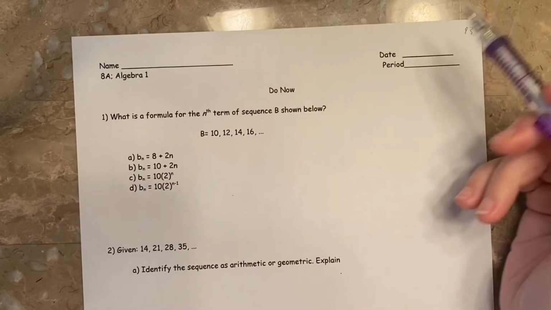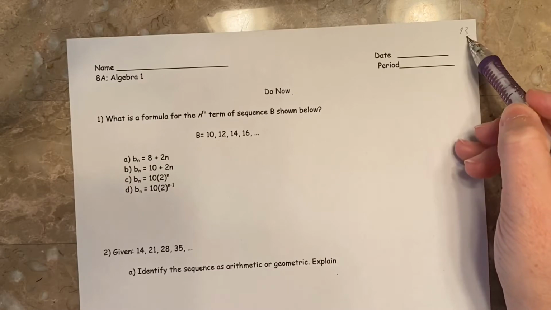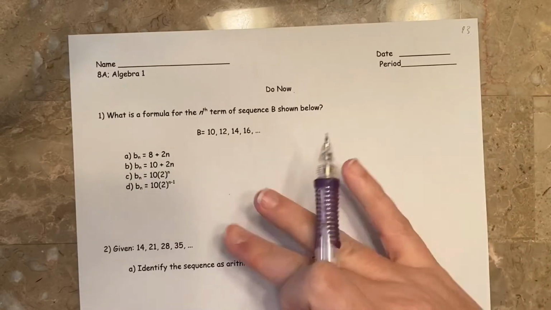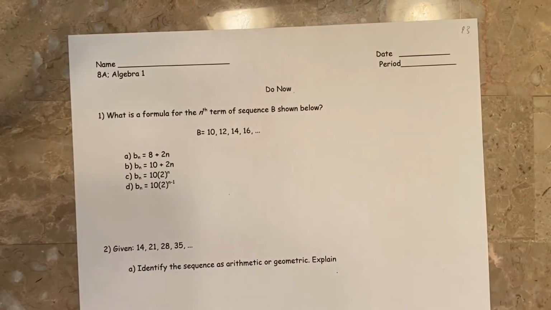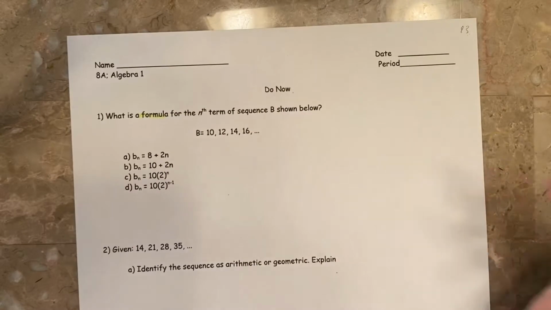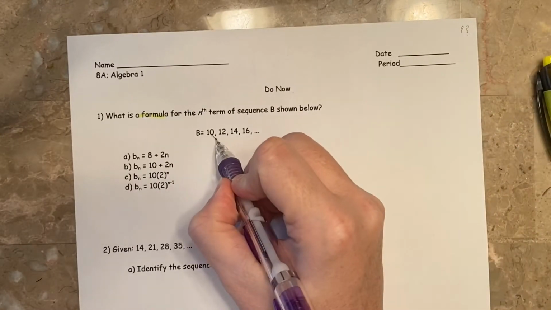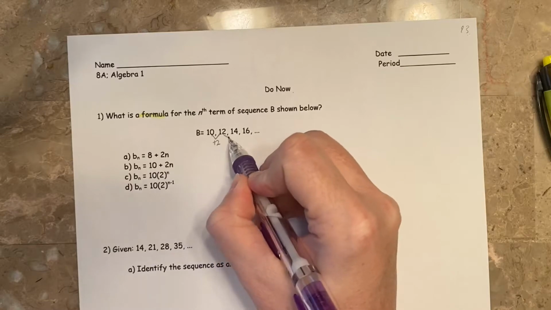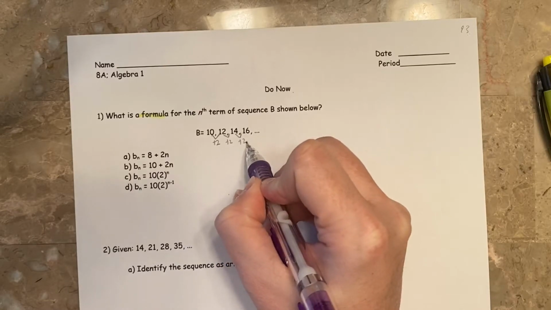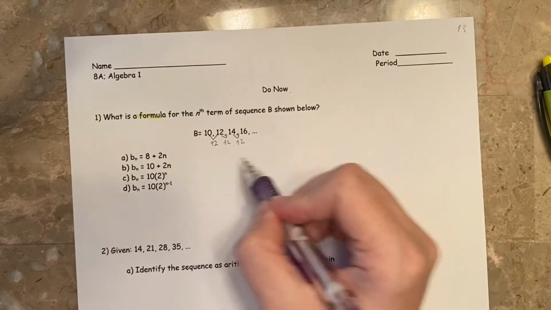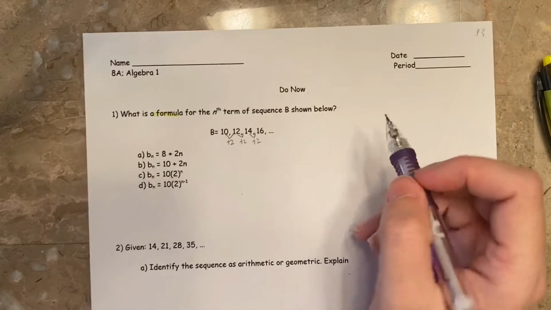This is the video for today's Do Now 93, and it has to do with yesterday's material, which was arithmetic sequences and explicit formulas. So here we go. Number 1 says write a formula for the nth term of sequence B shown below. First we want to see what the pattern is, and hopefully you could tell that these numbers are pretty close together, and you just keep adding by 2, so we know it's arithmetic.